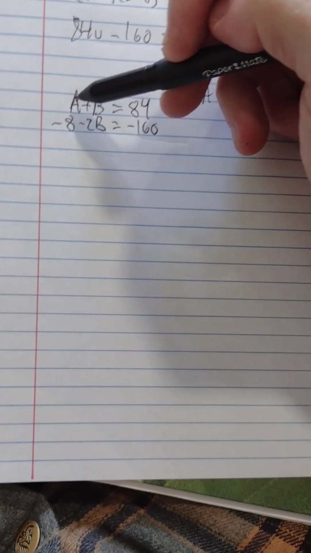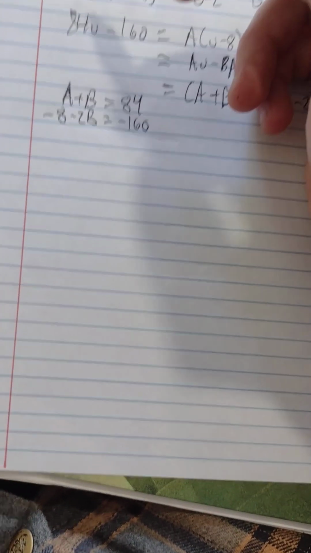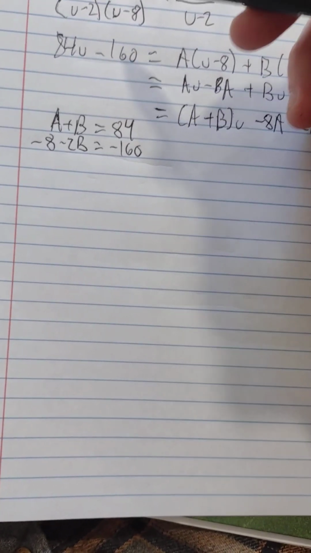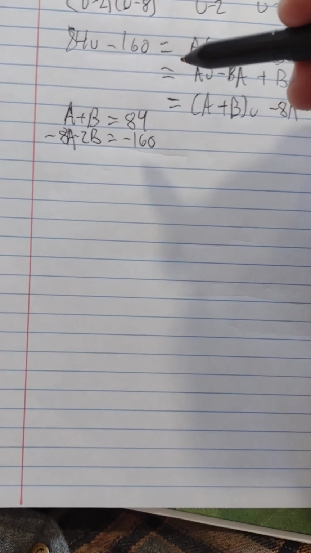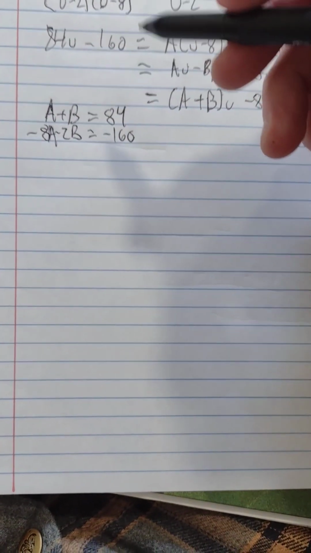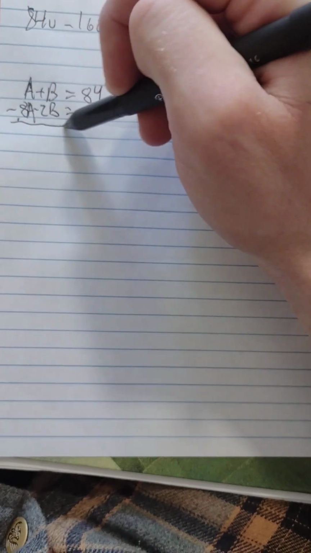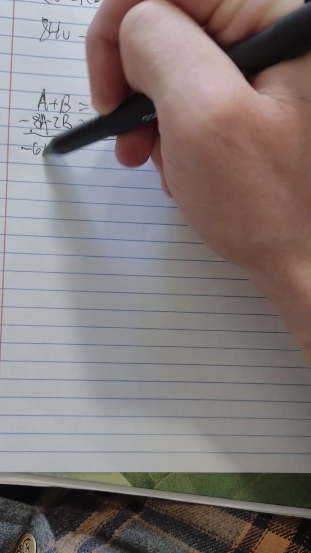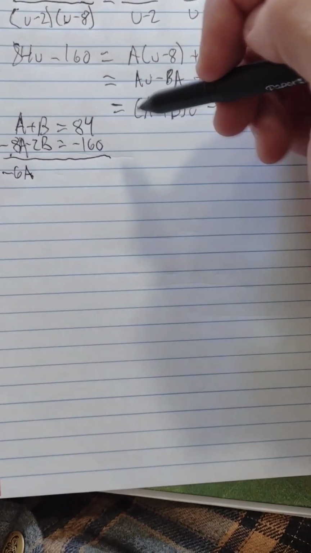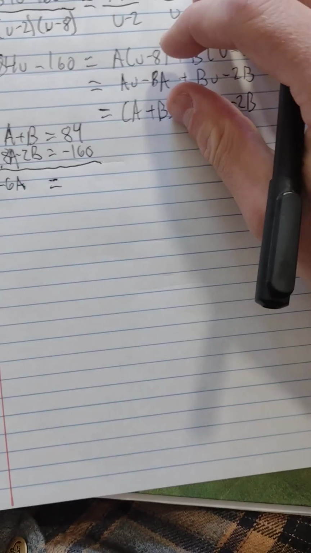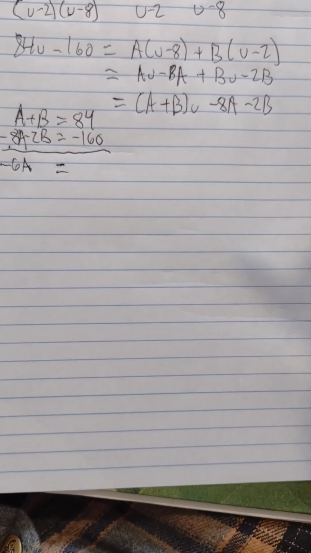So if we multiply the top by 2, we can eliminate the b. I'm sorry, there's an a here. If we multiply the top by 2, we can eliminate the b. And then adding it together, what that would give us is negative 6a, and then b's gone, and then 84 times 2 would be 168.